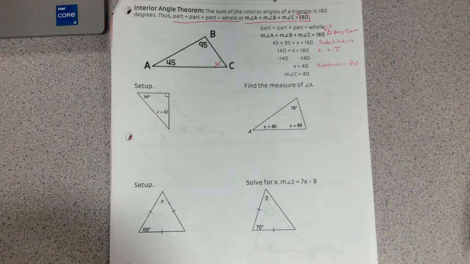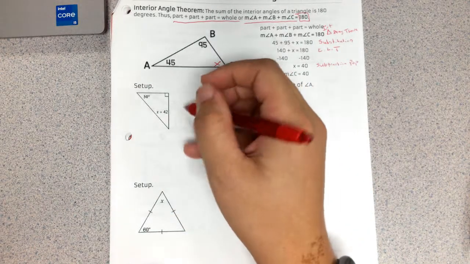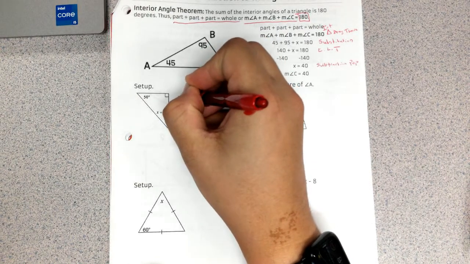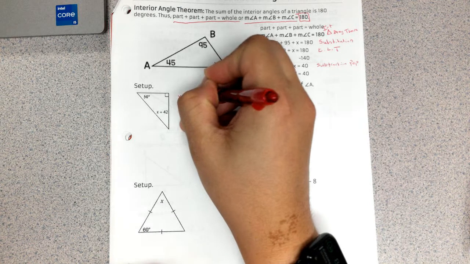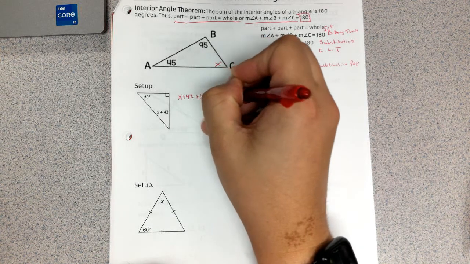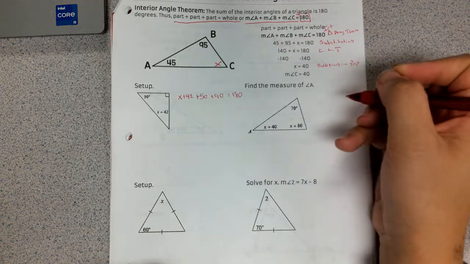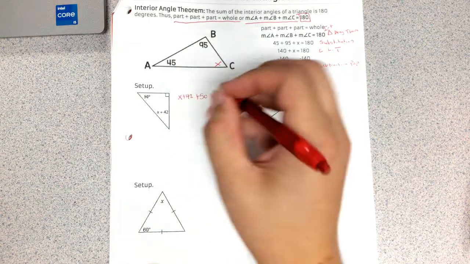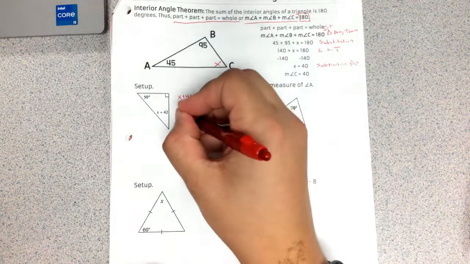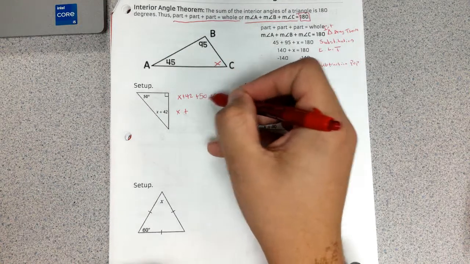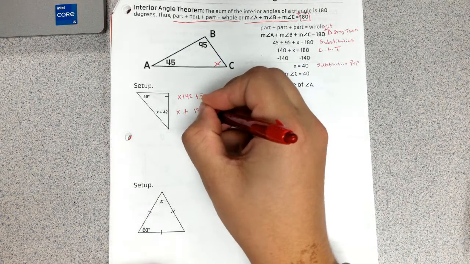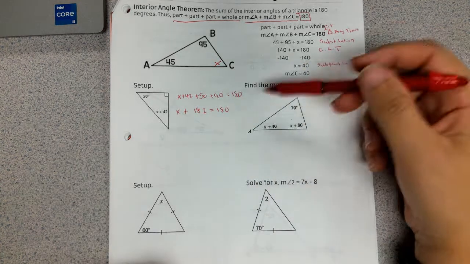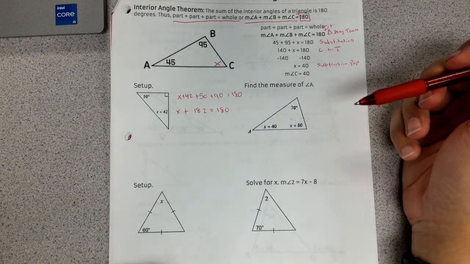We have three angles inside the triangle. So our setup is going to be x plus 42 plus 50 plus 90 equals 180. And that's our setup. Okay, we could combine like terms to make the setup a little prettier, so this becomes x plus, that's 92, that's 182, equals 180. So we could simplify the setup like that to get us going.